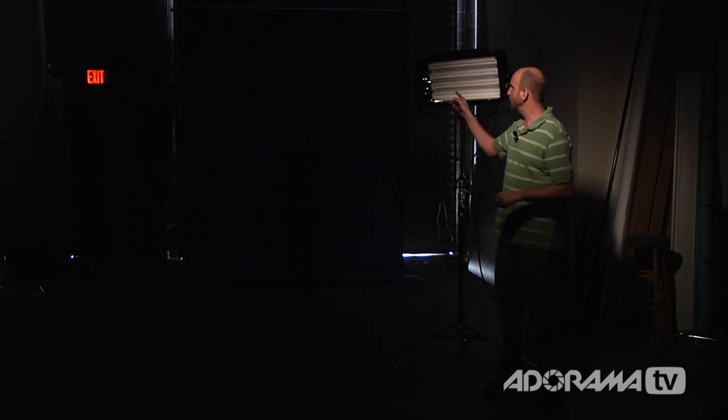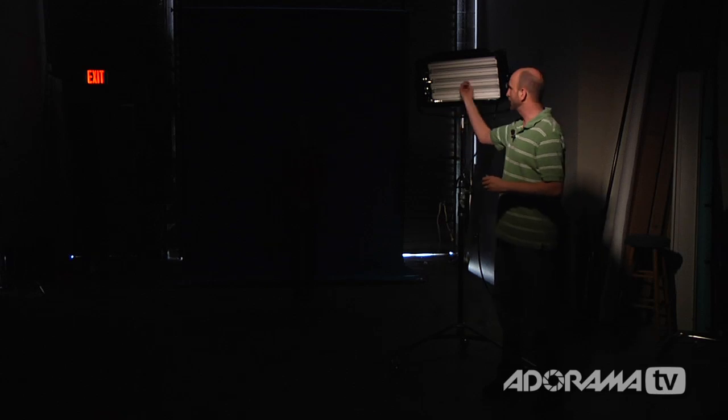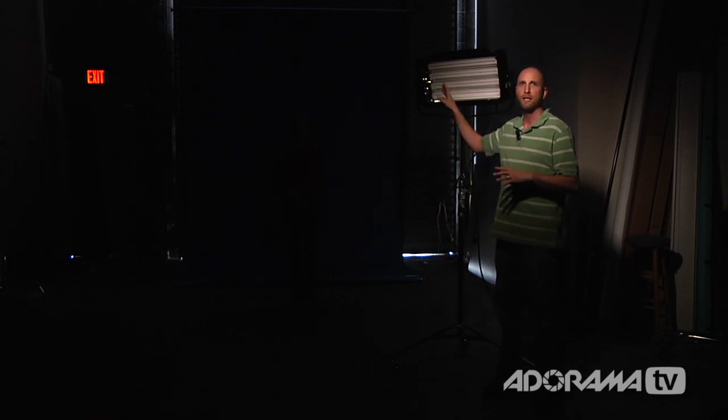The other thing that's really neat about these lights: normally on a hot light you change the color temperature by putting different colored gels in front of the lights. Well, with these you can actually take the lamps out and interchange them between different color temperature lamps. So you can have a 3200 Kelvin lamp and put that in there if you want to match it to a tungsten light. If you want to match it to maybe a flash or something else, you can pull those out and put in a 5500 Kelvin lamp, and so you get all different types of color temperatures from a single fixture just by changing these lamps out. So it's really nice.